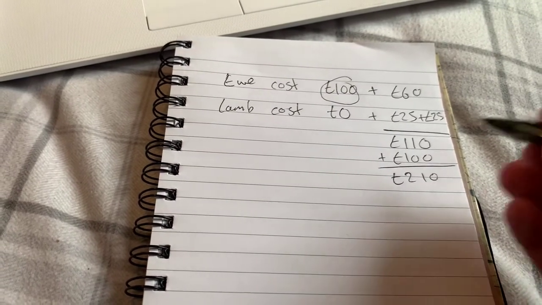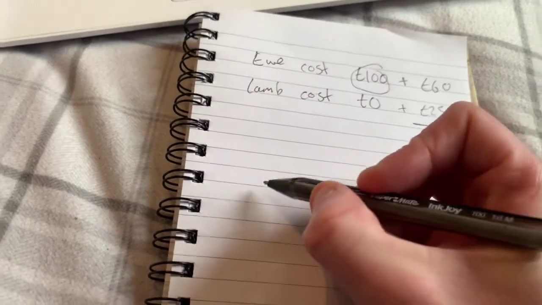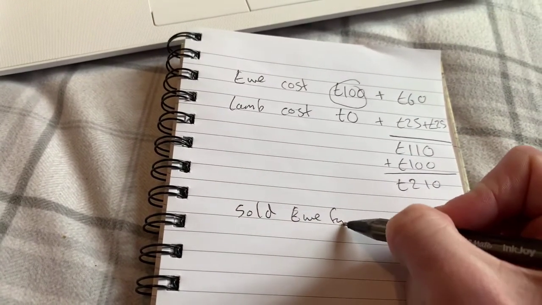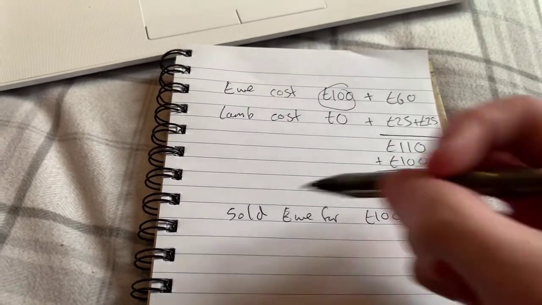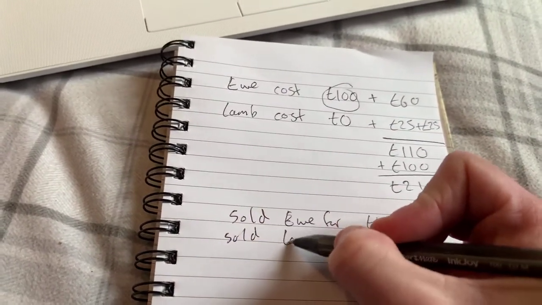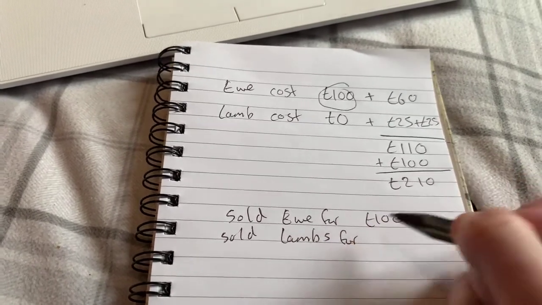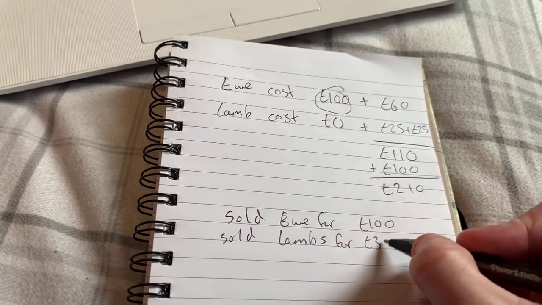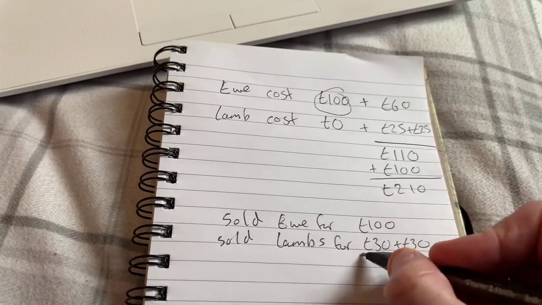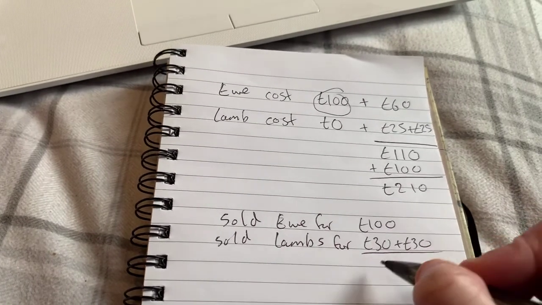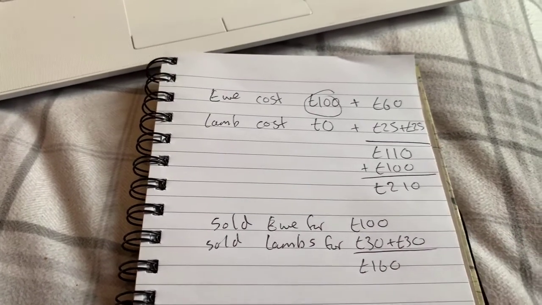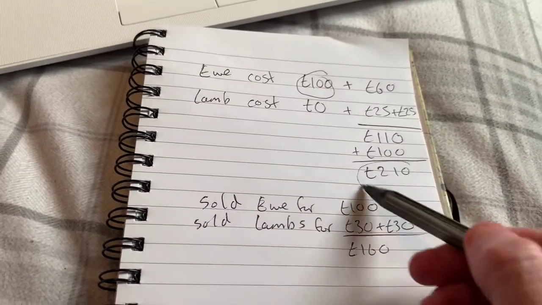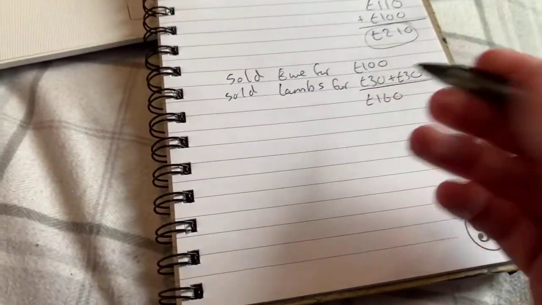And how much did I sell them for? So I sold the ewe for £100. Sold the lambs for £30 each. And then we'll add all that up. So that's 60. So 160. So I made £160. But I've spent overall £210.